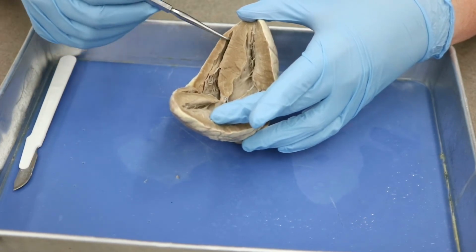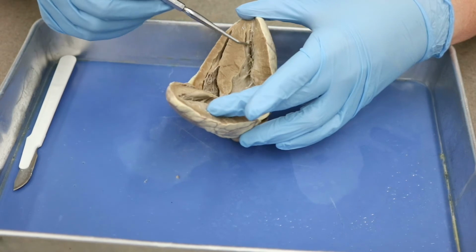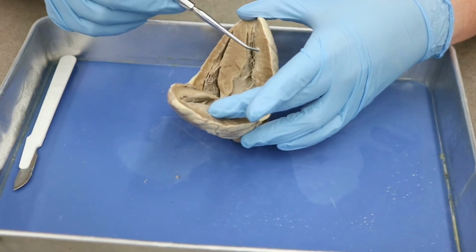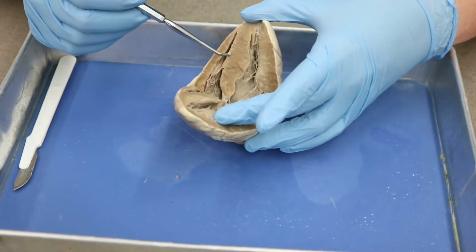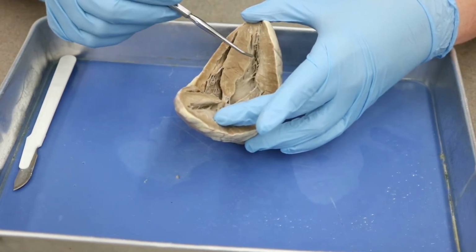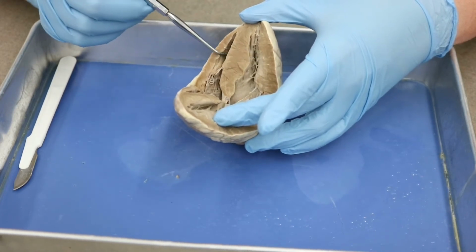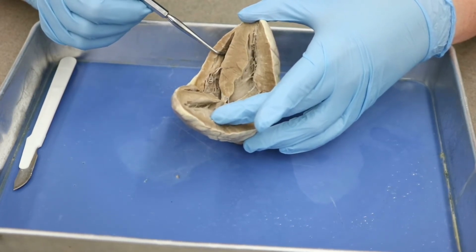So you can see that there is a small chamber here, and then there's another chamber here, but it has much thicker walls. You see the thick walls here and the relatively thin wall on this side. So both of these are ventricles, but one ventricle has a thicker wall than the other. Any ideas which one's which?